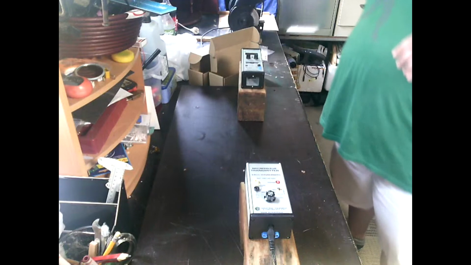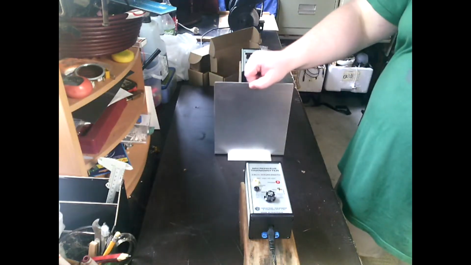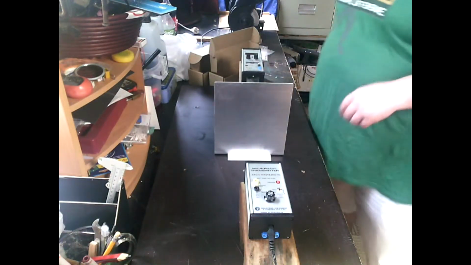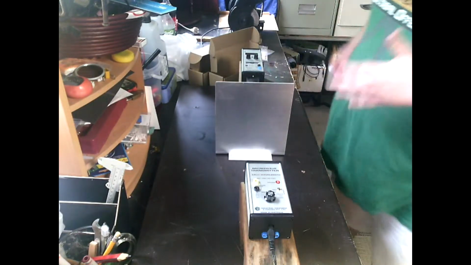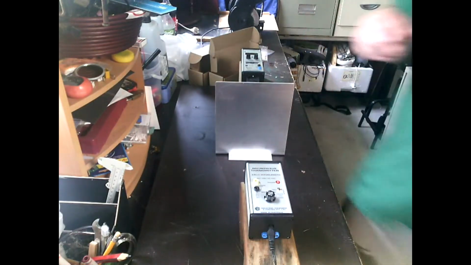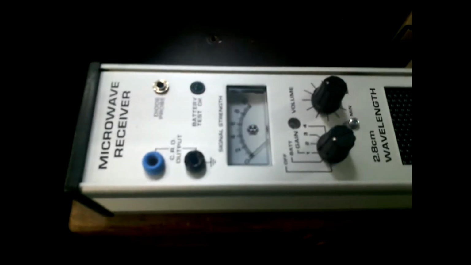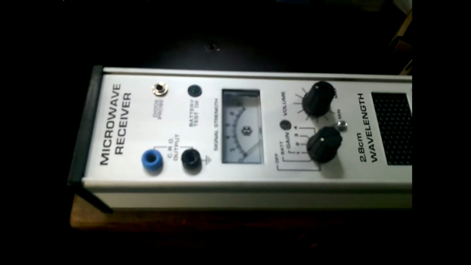Now, if I put this aluminium sheet, you can see that the signal is reading 0. The scale is set to 0. It's reading 0 now.